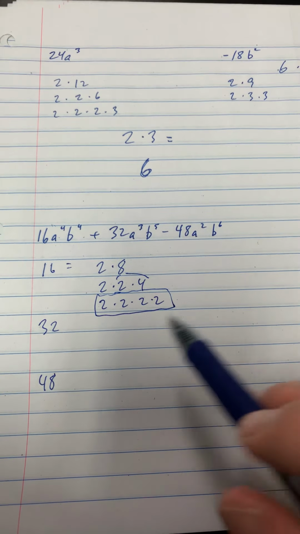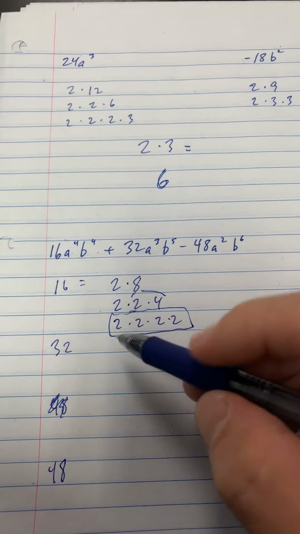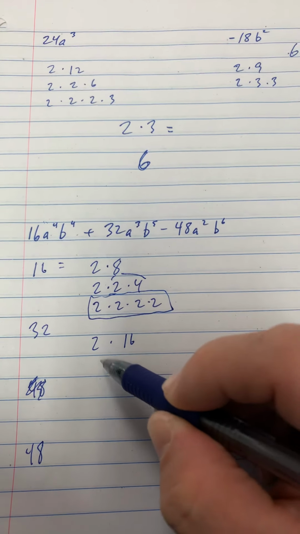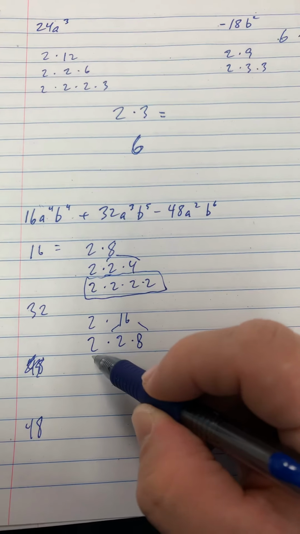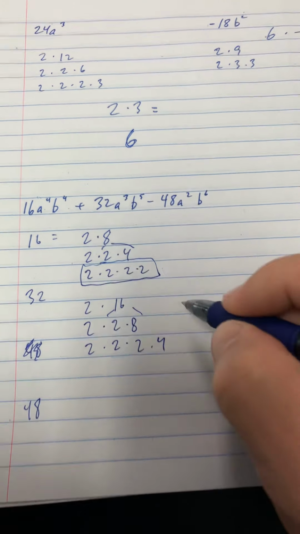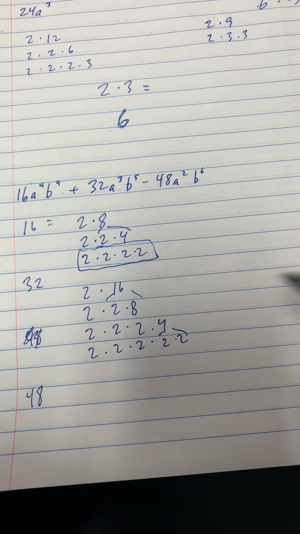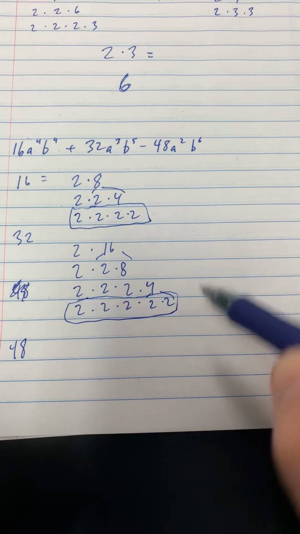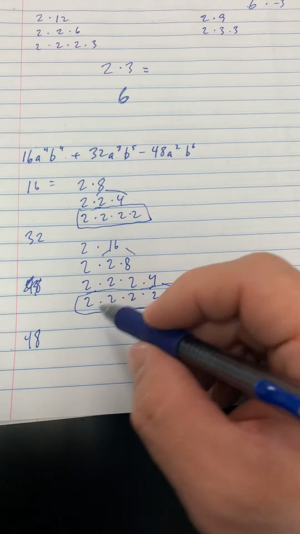How about 32? I'm going to bring this down a little bit further to give me more room. 32 breaks down to 2 times 16. That further breaks down to 2 times 8, since we broke 16 down to 2 times 8. Then that breaks down to 2 times 2 times, and we break this 8 down to 2 times 4, and then break that 4 down. So 2 times 2 times 2 times 2 times 2. This is the prime factorization for 32. So 2 times 2 is 4, 4 times 2 is 8, 8 times 2 is 16, 16 times 2 is 32.